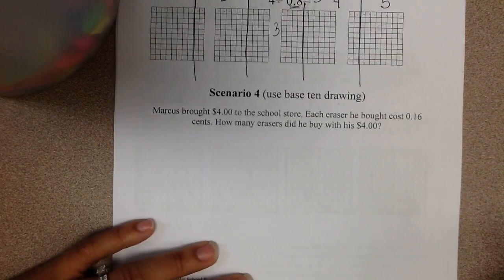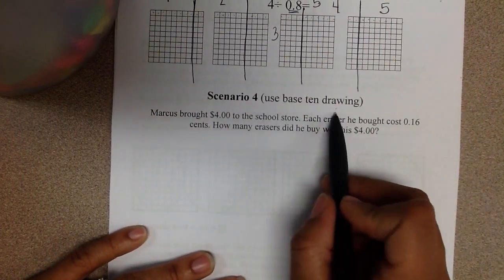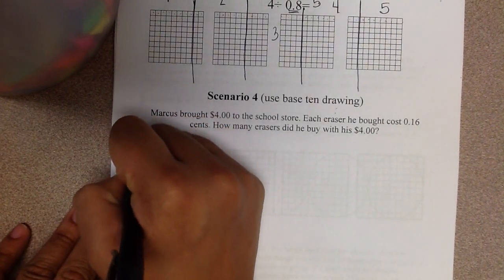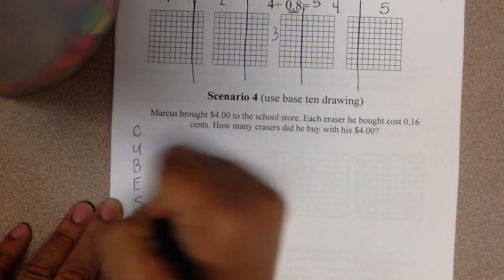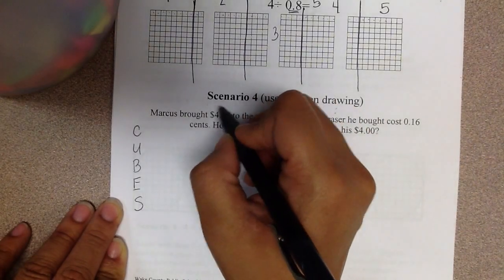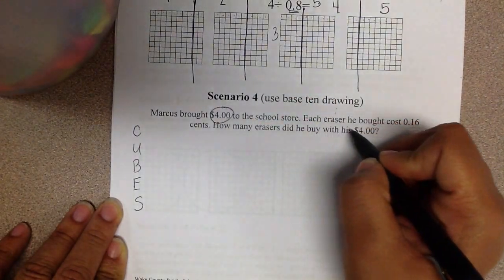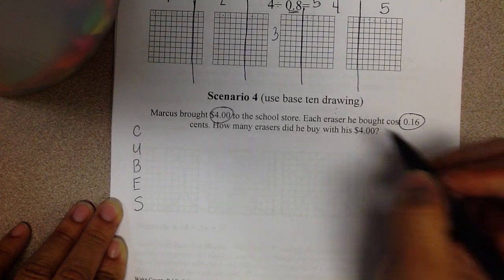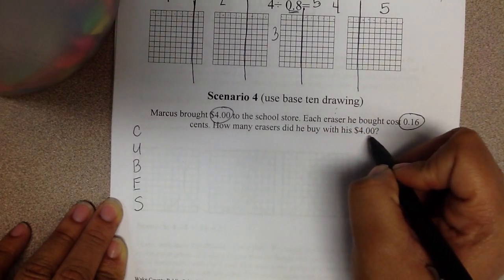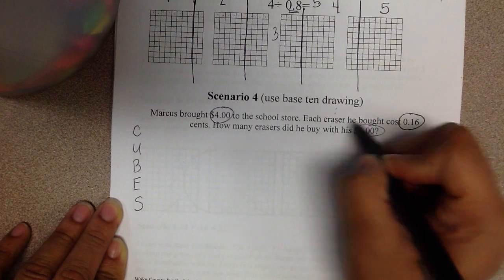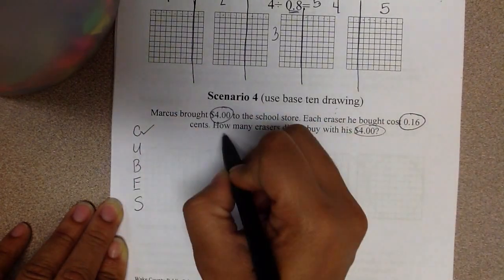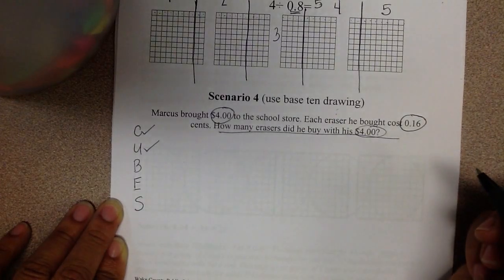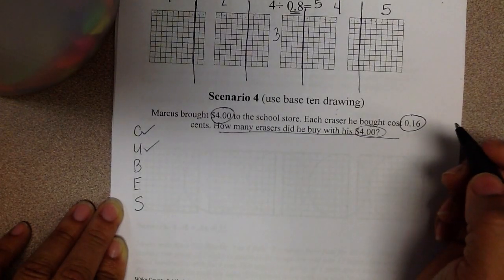Okay. If I look at scenario 4, they want me to use base 10 drawings. It's a word problem, so I'm going to do cubes down the side. Going to circle my important numbers. Marcus bought $4 to the school store. Each eraser he bought cost 16 cents. How many erasers did he buy with his $4? Okay. So I'm going to circle my important numbers. How many erasers did he buy with his $4? Underline my question. Box my key action words.